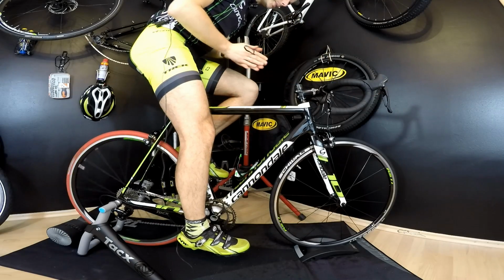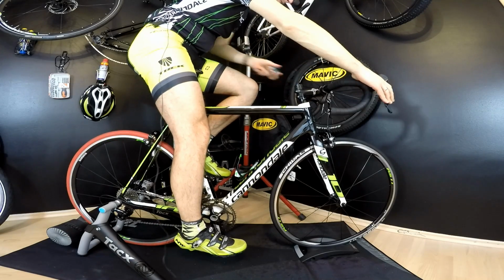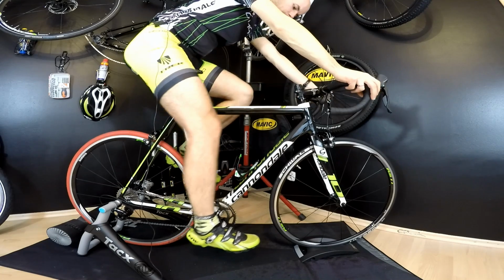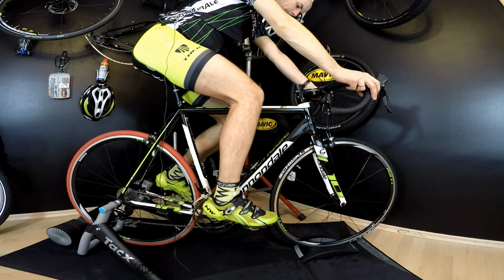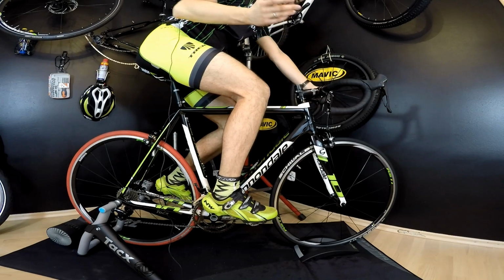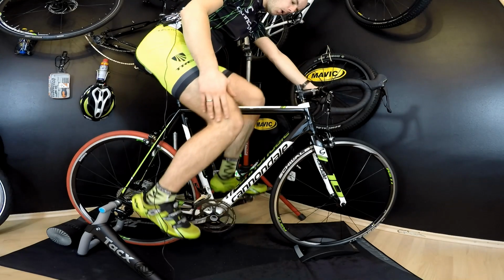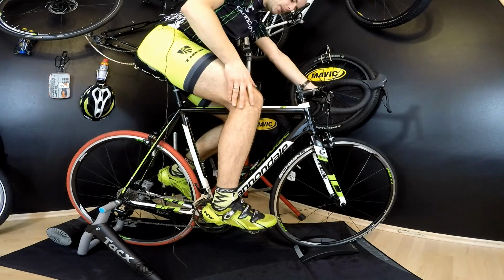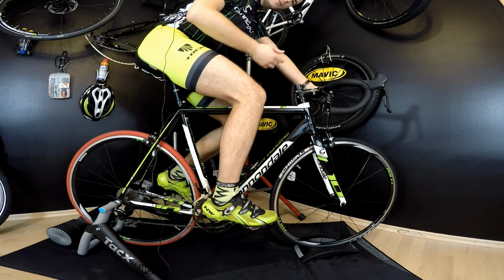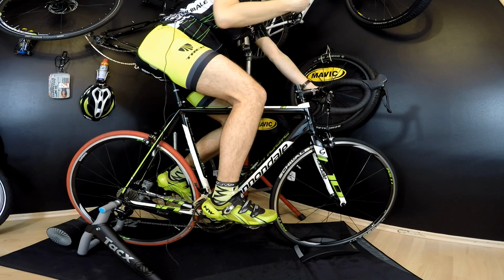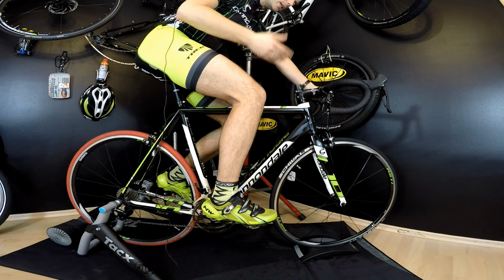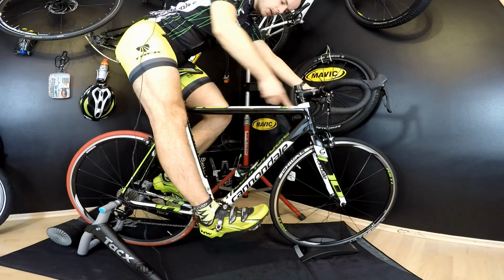Alright, so I'm now clipped into my pedals and I'm on my 56 centimeters frame, and I'm happy with this one, and it's all just fine for me. But then let's say that I'm shorter. I'm not 182 centimeters, I'm 175 centimeters, and I'm riding a 54 centimeters frame.